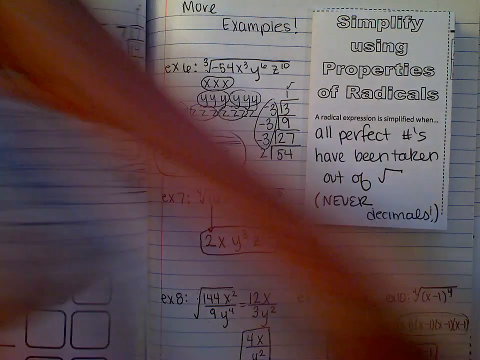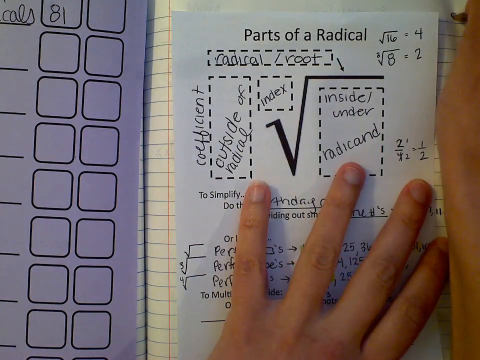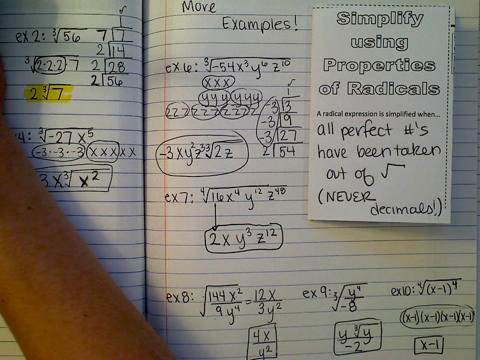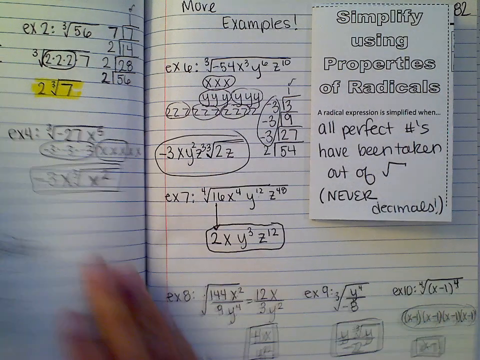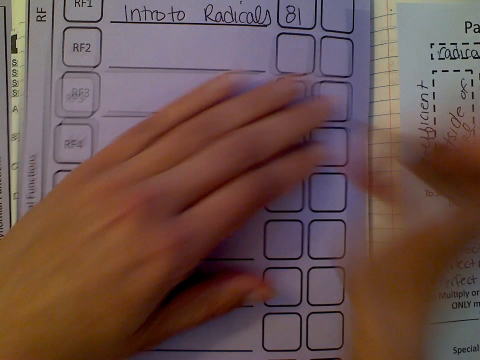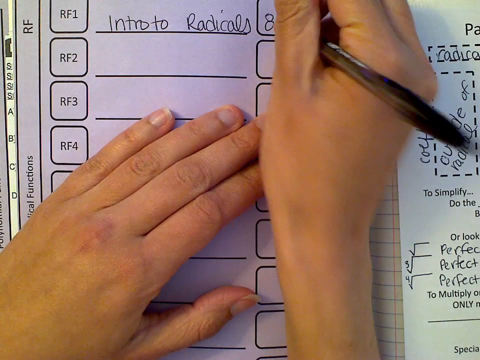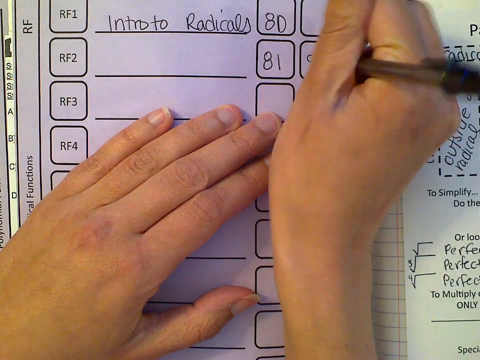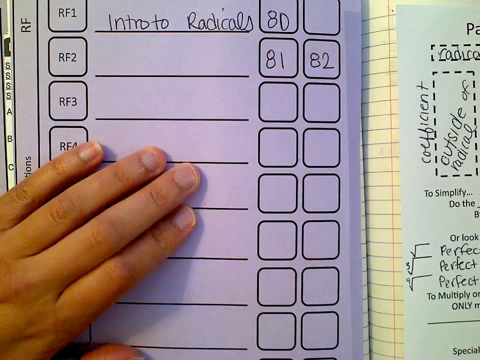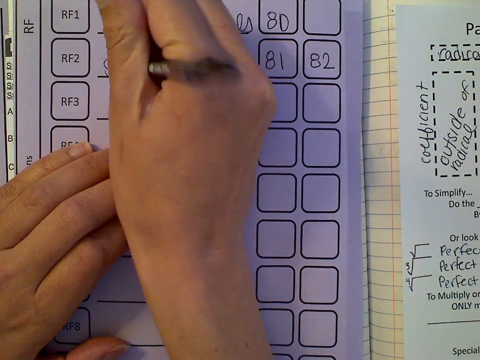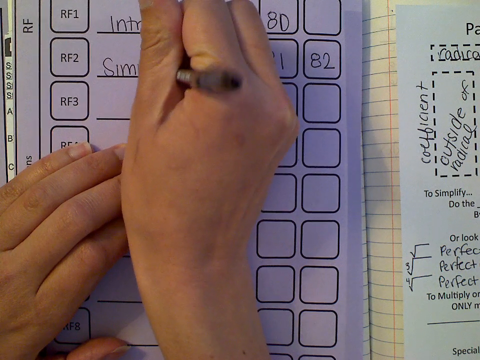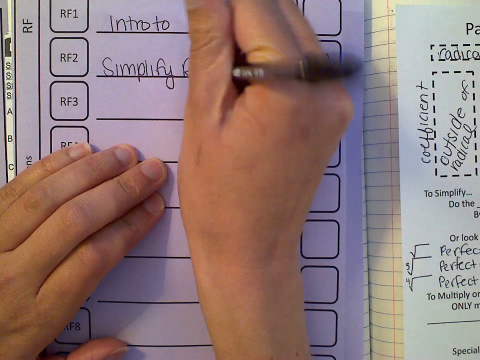So this is 80, that'll be 81 and 82, and that was simplifying radicals.